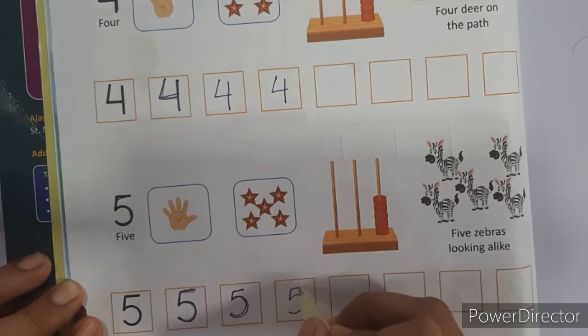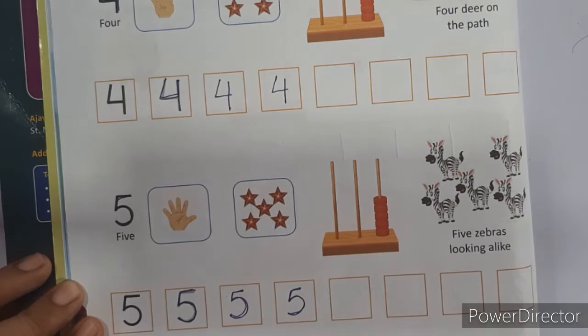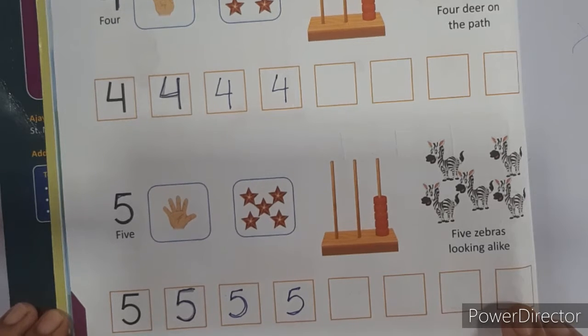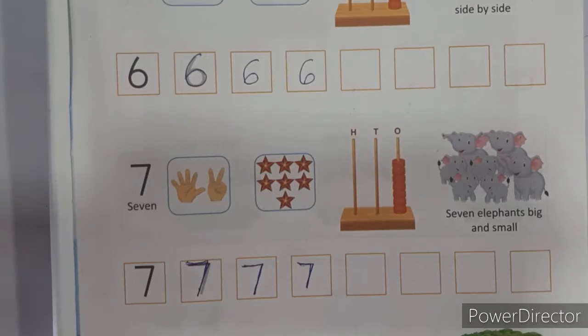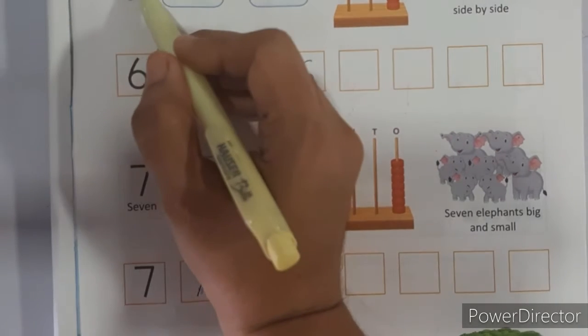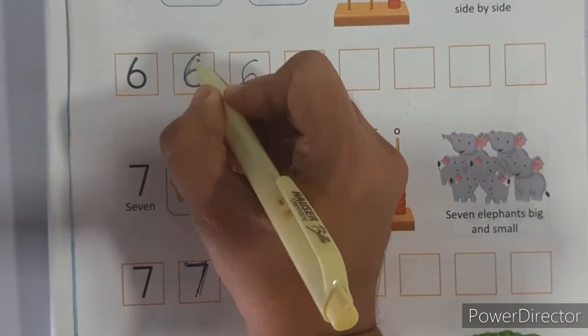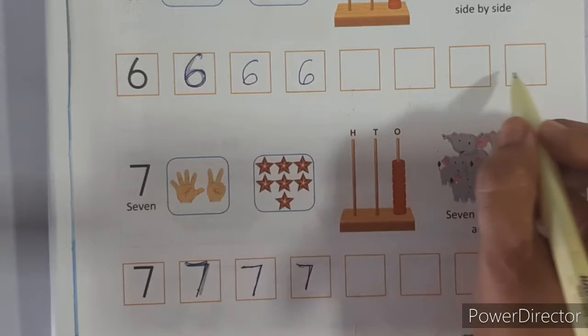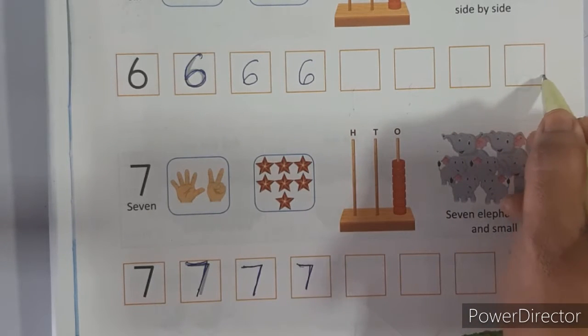Trace the number 5 and fill all the empty boxes. Next page, page number 3, you have to write number 6. Again trace the number 6 and fill up all the empty boxes.